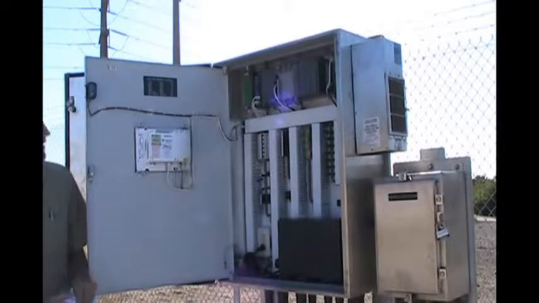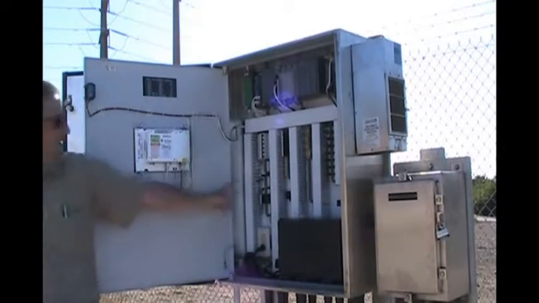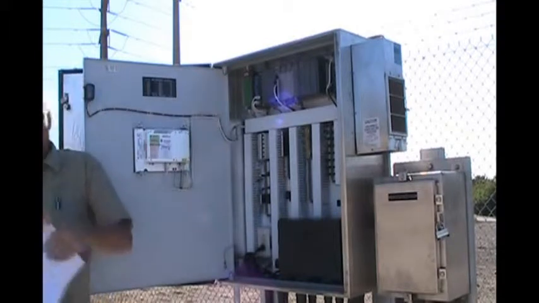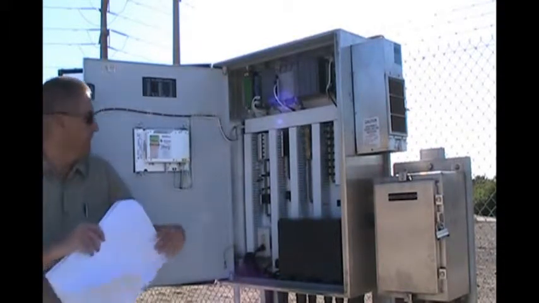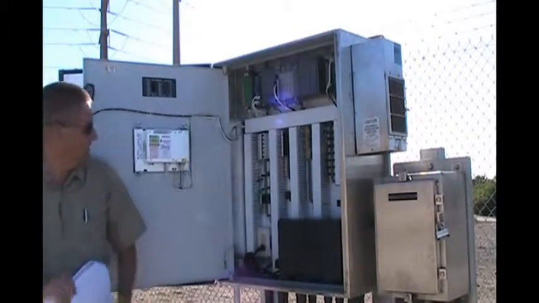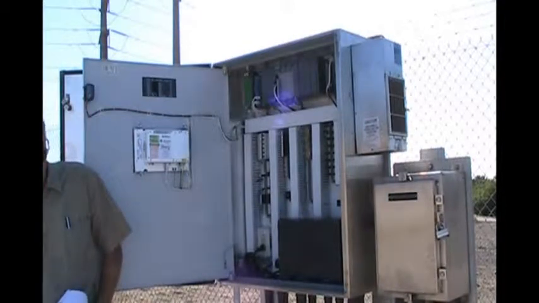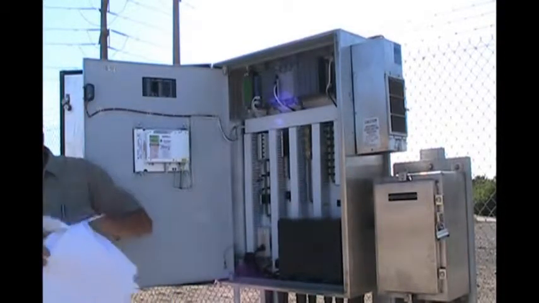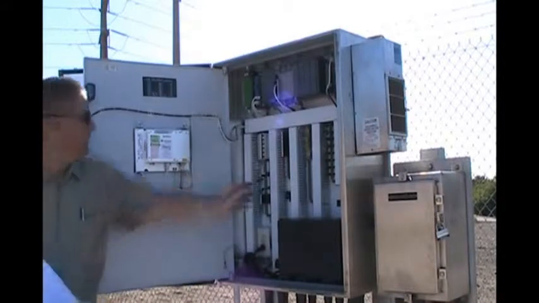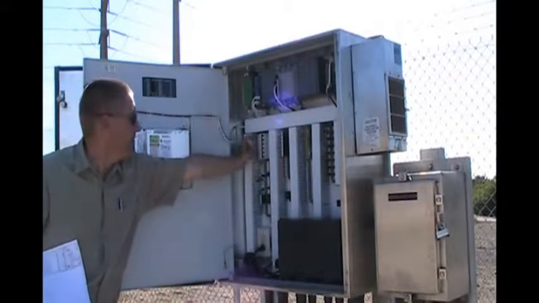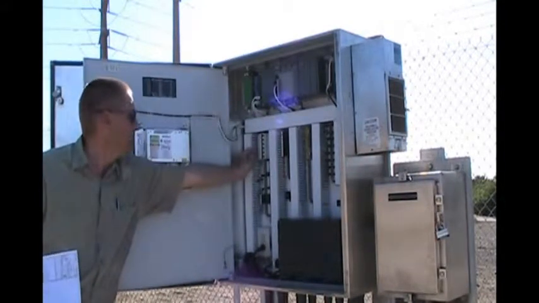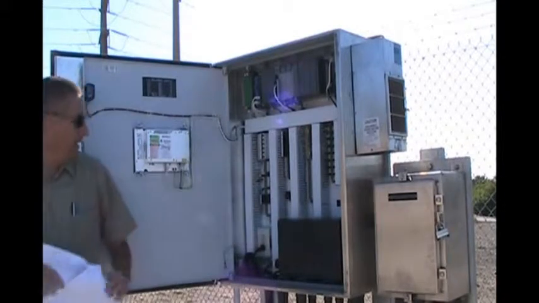For the fusing of all this stuff, all the fusing is on the left-hand side there. So for utility power, it'll be the top 3 of them. It'll be all the way to 122. First 4 is utility power. After that is the UPS power.